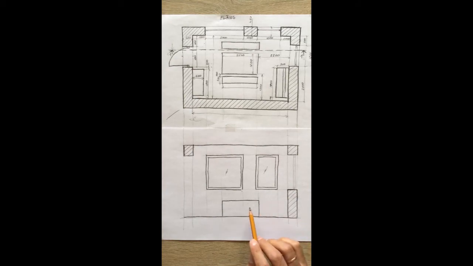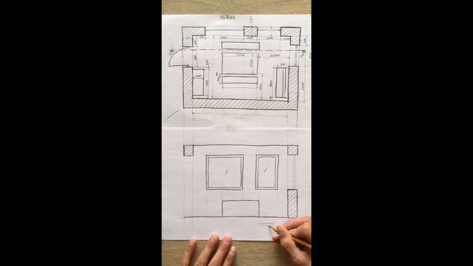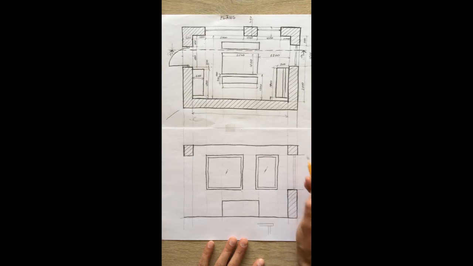As you see, at this point we don't do any detailing of that stool. Let's say the stool could be something like this. This would be the leg of the stool somewhere here, and this is the top, which goes over the leg. So we are not going into those nuances. It's just a box.